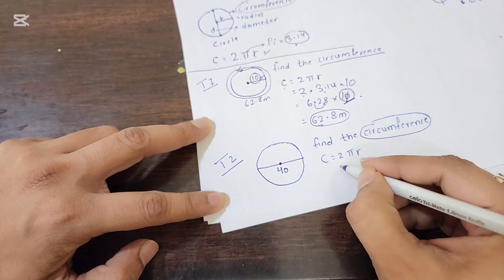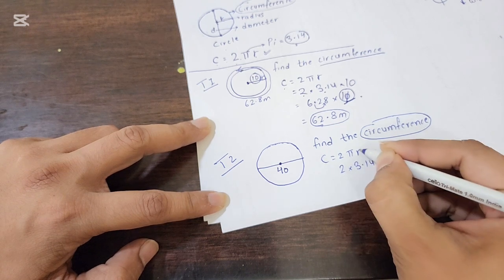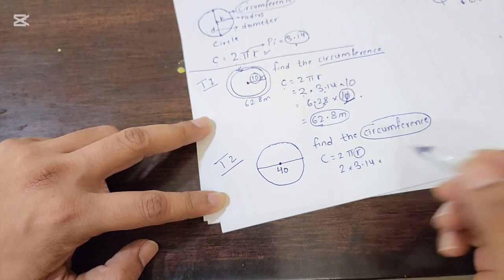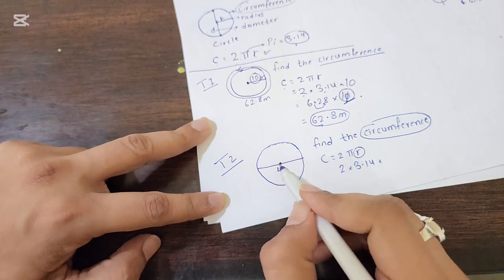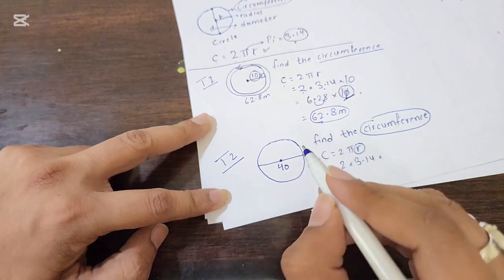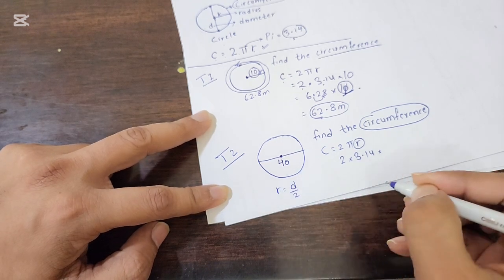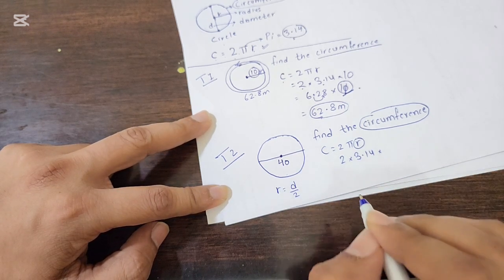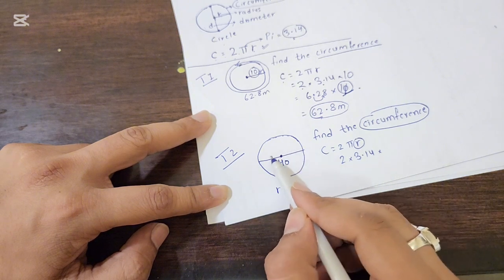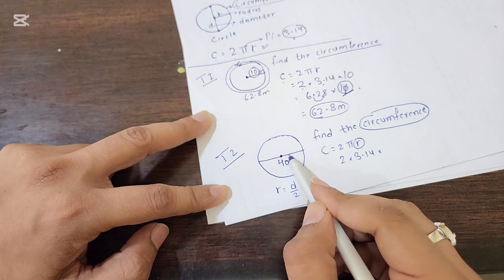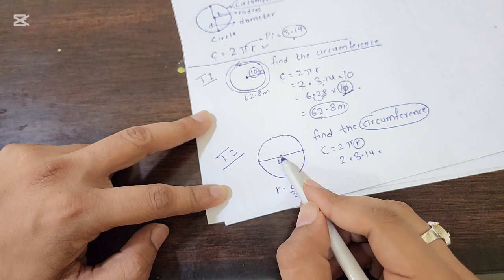Yes. Now 2 times 3.14. Now I need the r, correct? How will I get the r? R is not given here. Radius is not given. The diameter is given. So you have to remember, okay, that the radius is always half of the diameter. Diameter is the full line and radius is the half line. So if you take half of the diameter, you will get your radius.